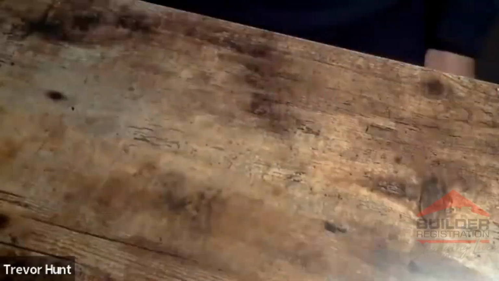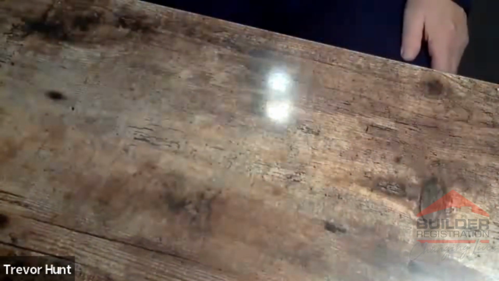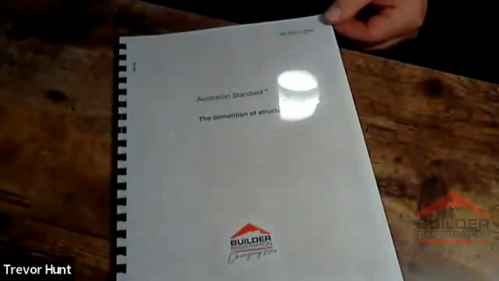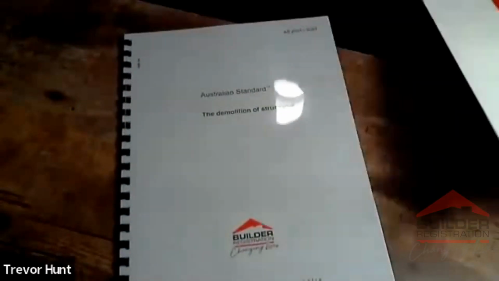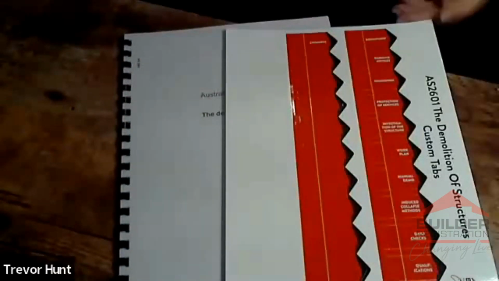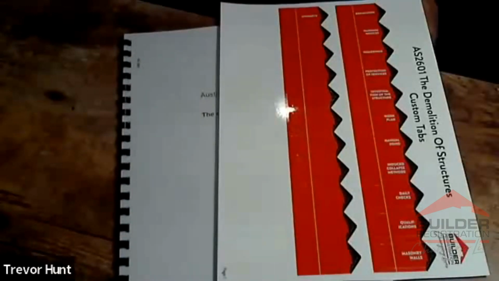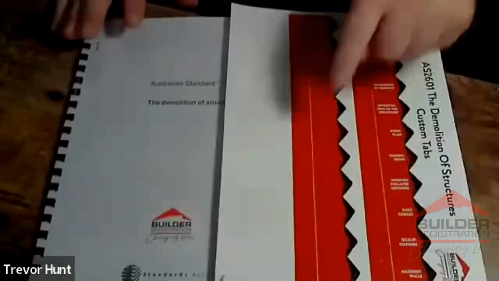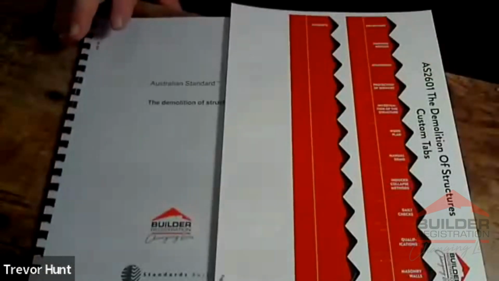So next up, we're going to do a little bit of an easier book. We're going to do our Demolition of Structures book. Our Demolition of Structures book only has one lot of tabs, so we're just doing some side tabs. So we'll knock this one over really quickly. We've only got one page, so very simple.